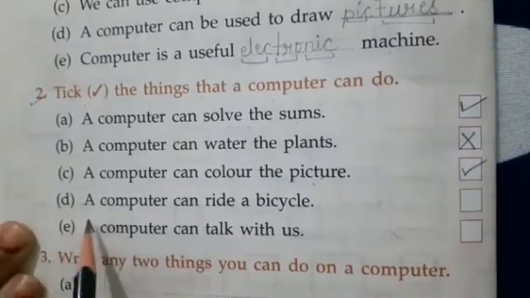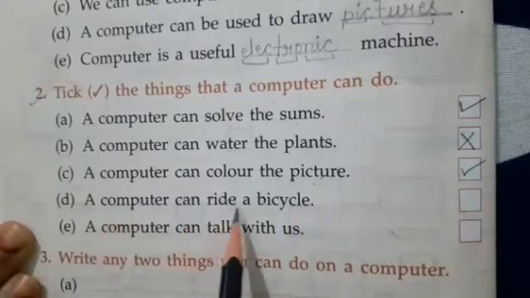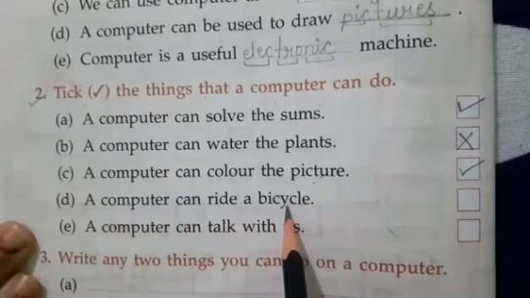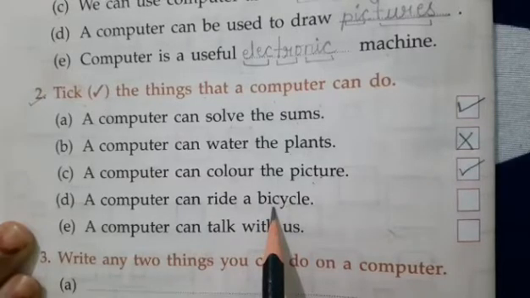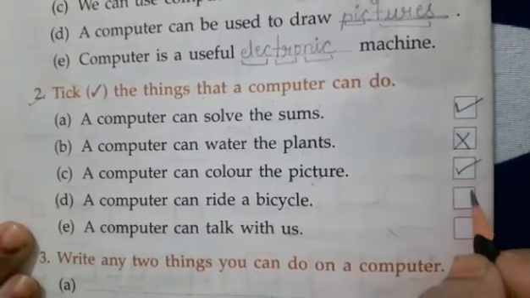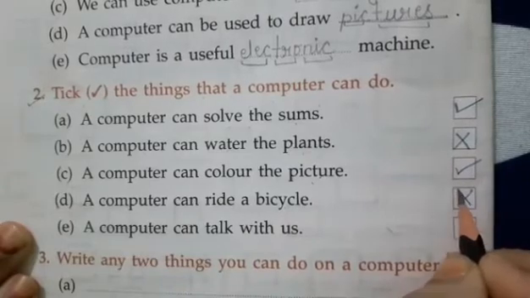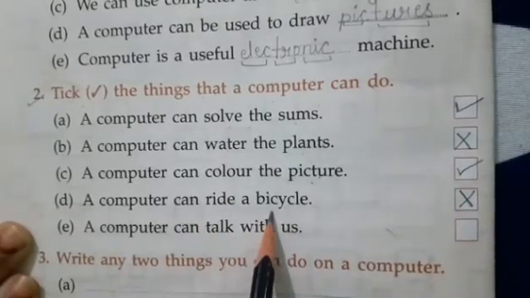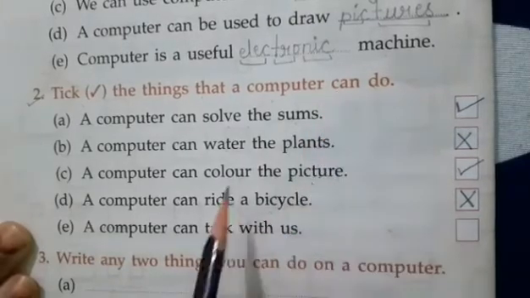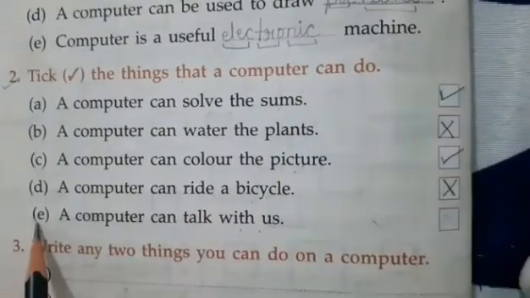Come to D part. A computer can ride a bicycle. Children, tell me, can a computer ride a bicycle? Is it possible for a computer to ride a bicycle? No. So put a wrong sign here, because it is not possible for a computer. Okay? A computer cannot do it. And come to E part.